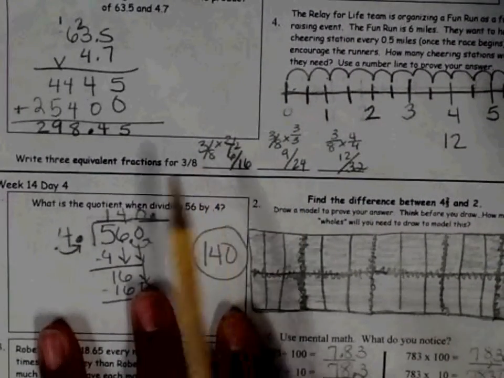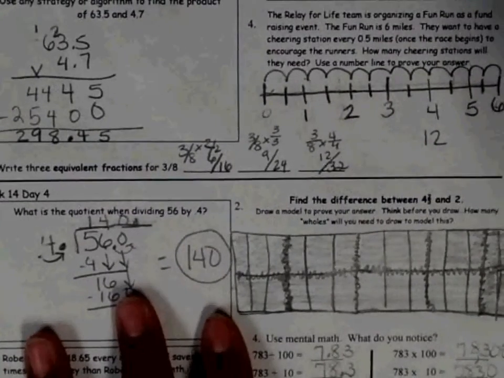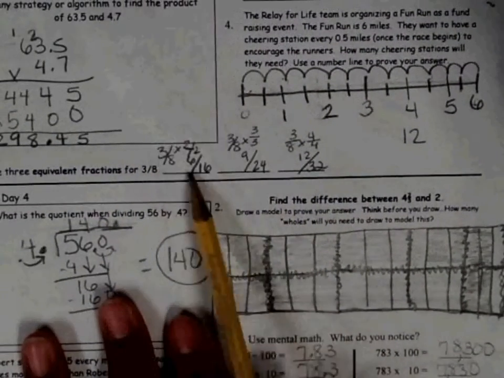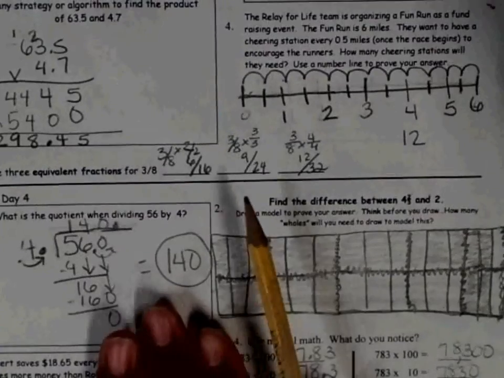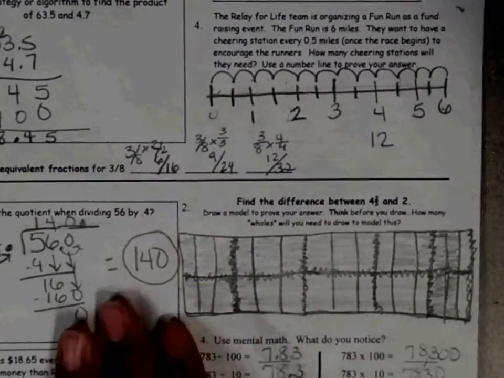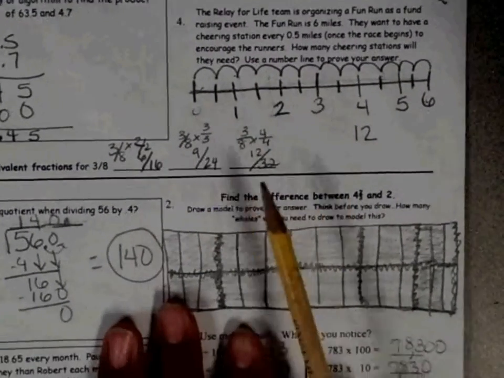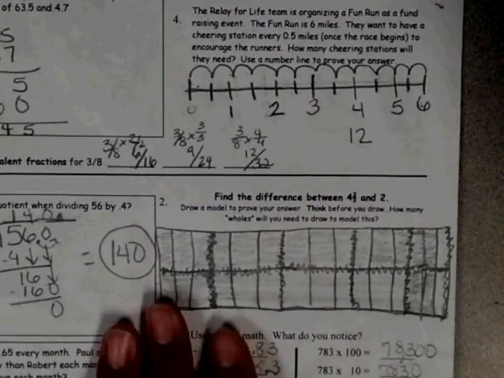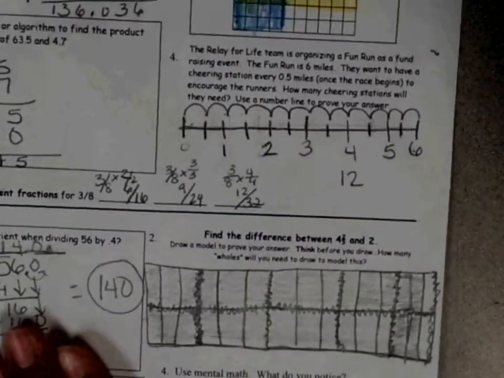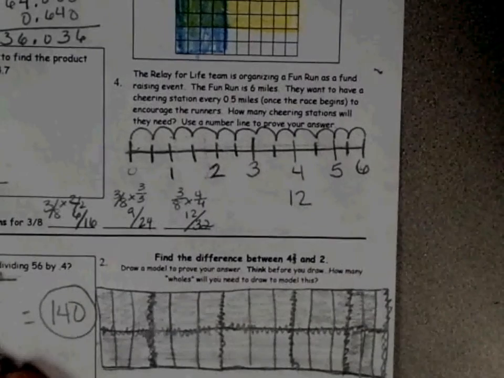Write 3 equivalent fractions. If I multiply the top and the bottom by any number, they have to be the same number though. So if I multiply the top by 2, I multiply the bottom by 2. I did 2 and I got 6 sixteenths. By 3, I got 9 24ths. By 4, I got 12 over 32.